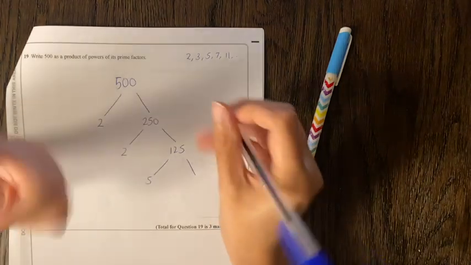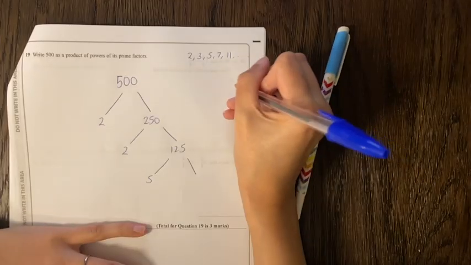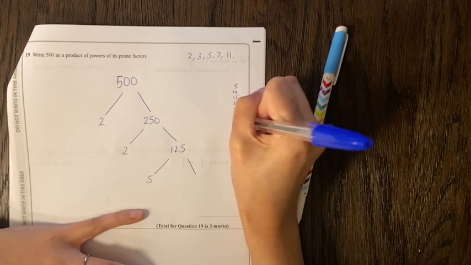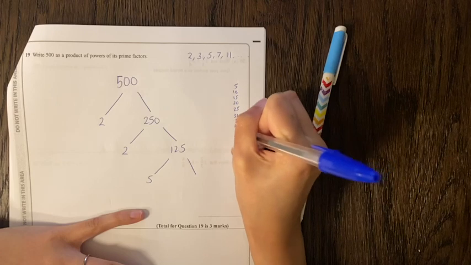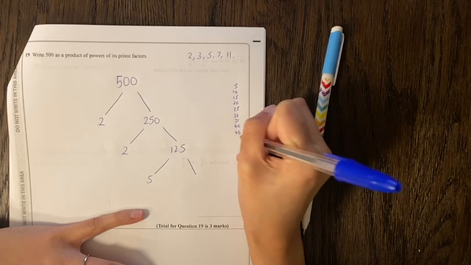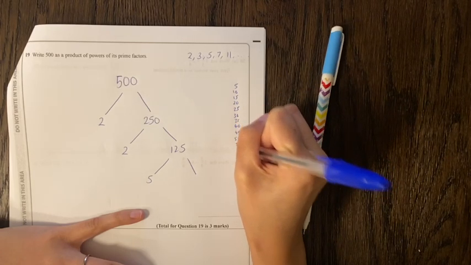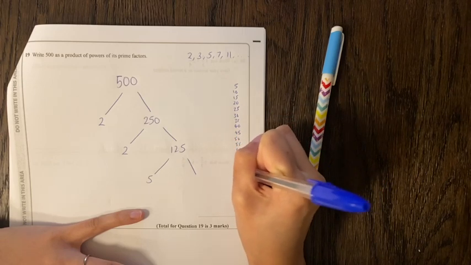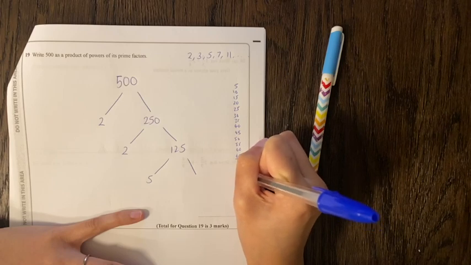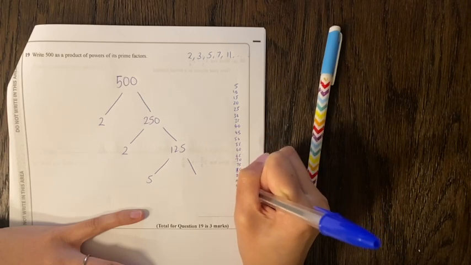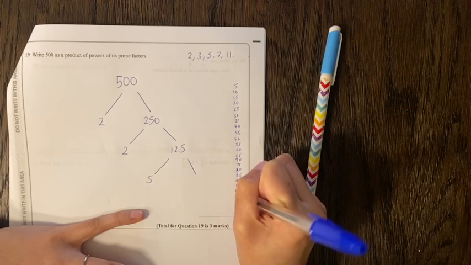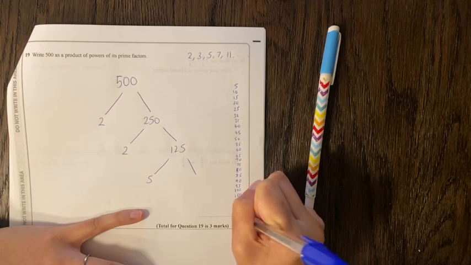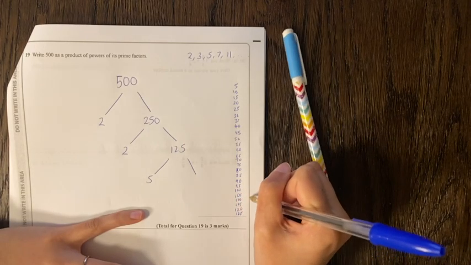Now you can just count up in fives. 5, 10, 15, 20. Let's write out. So that took a really long time.